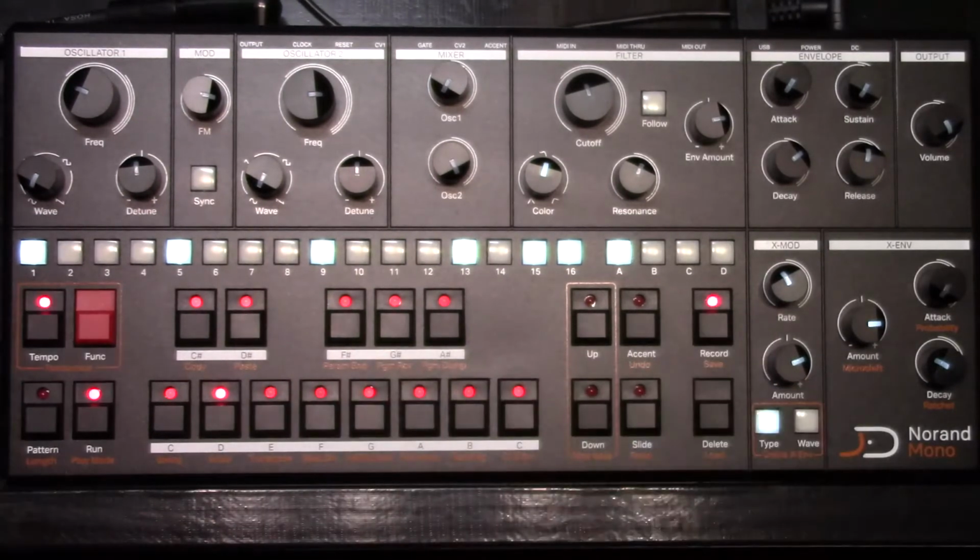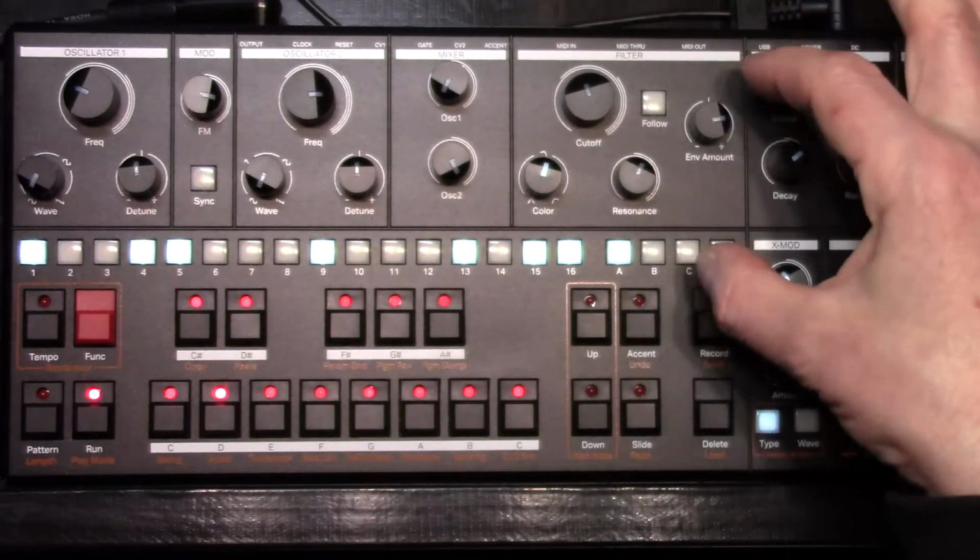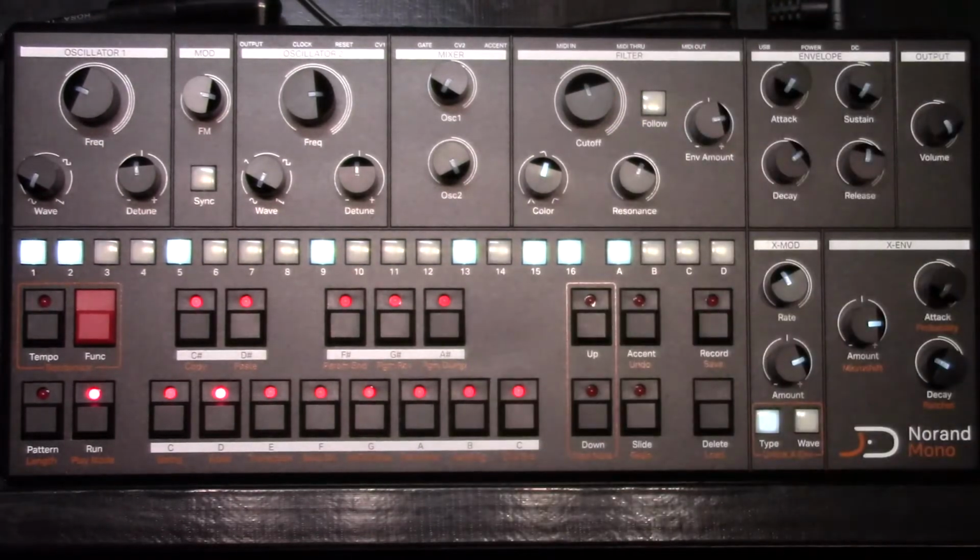If we don't hold a step, if we just start twiddling knobs, then it's going to change the basic structure or the basic underlying sound of the whole pattern. That will include the kick drum. Could be dangerous, but let's see what happens.